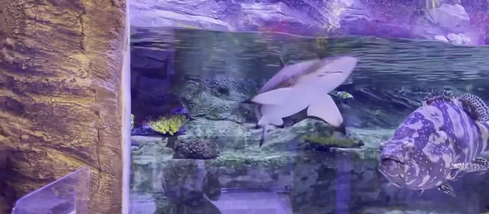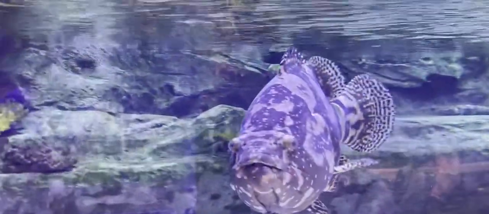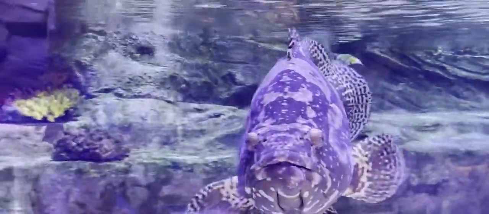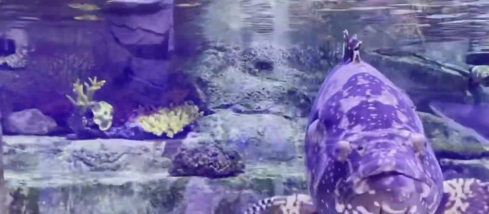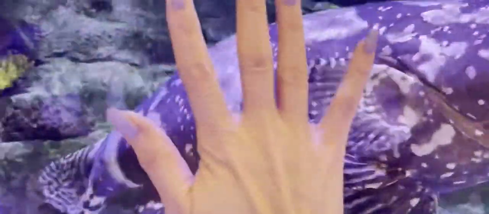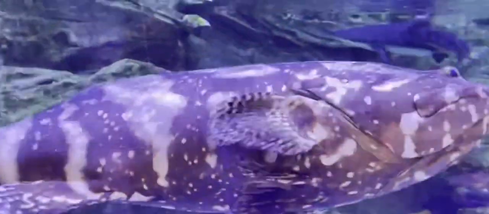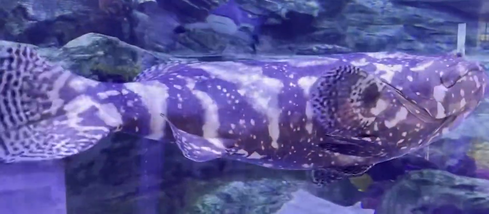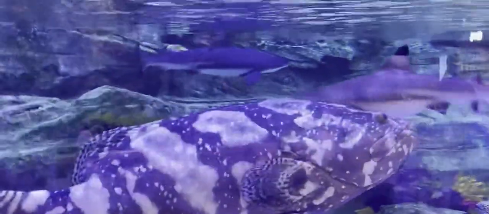Cute. Look, there's a shark here. Wow, look at this. I don't know what kind of fish this is, but it's an ugly one, and wow, it's really big. This is my hand right now, and it's really, really big. And you've got your shark behind it. More sharks.